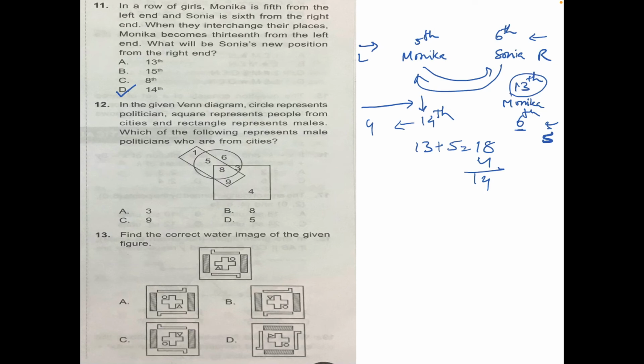Question number 12. In the given Venn diagram, the circle represents politicians, the square represents people from cities, and the rectangle represents males. Now, which of the following represents male politicians who are from cities? That means all three categories are there. The persons should be male, they should be politicians, and from cities. So the number should be in all three figures. If you see, this 8 is in all three figures. So the correct answer is B, 8. 8 people are from cities, they are males, and they are politicians, right?